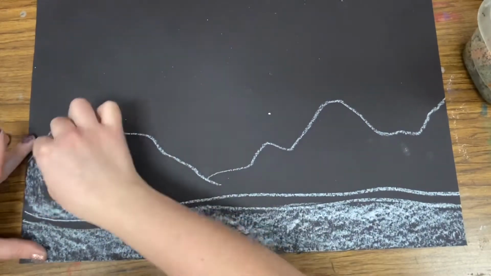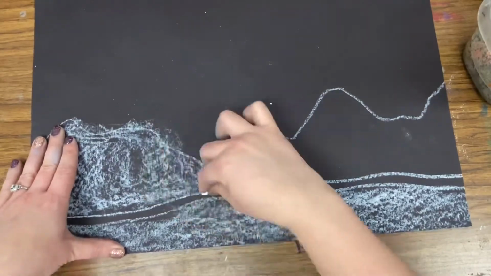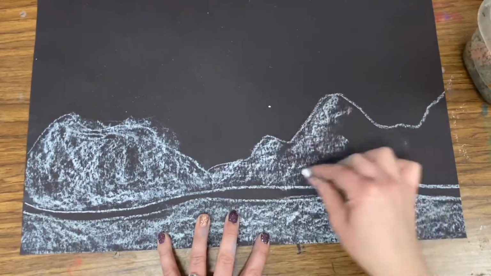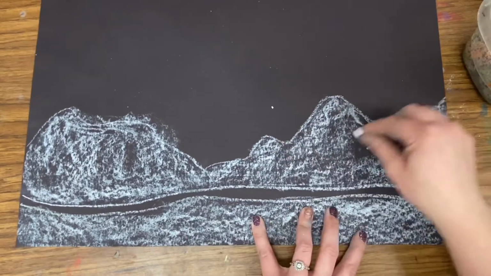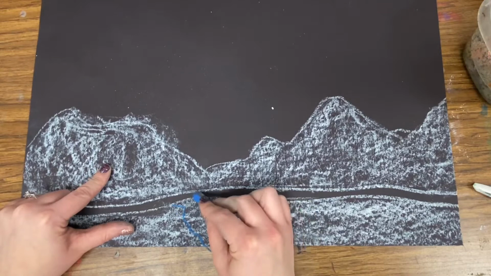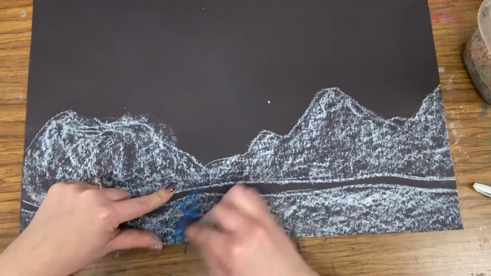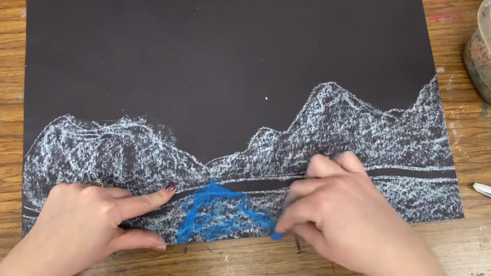But this time, I'm going to add a little bit different landscape. So I'm thinking I'm going to add a river. So right now I'm going to use a blue and draw my river with my lines starting in the middle and going out. And just coloring it in.